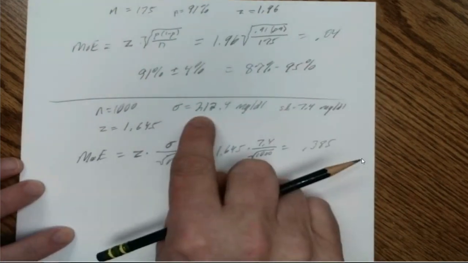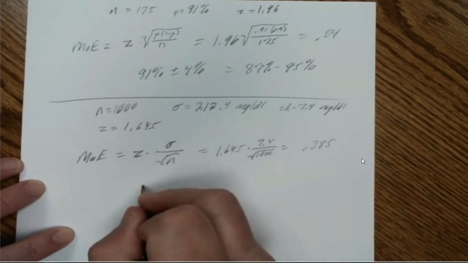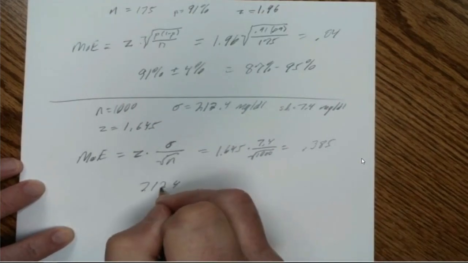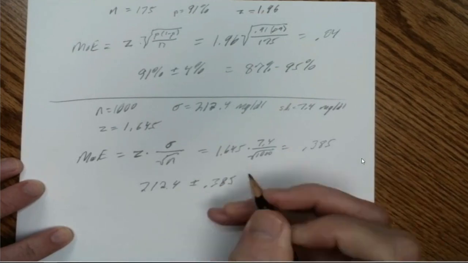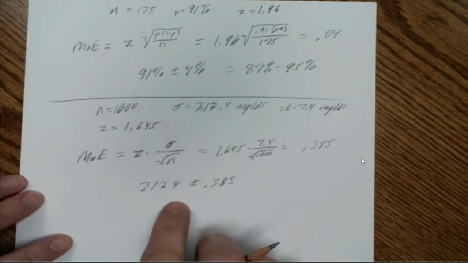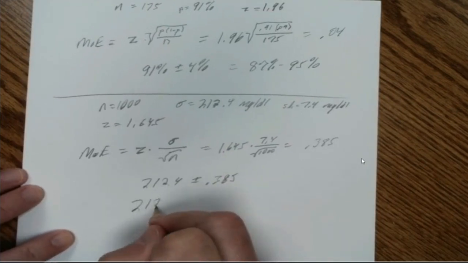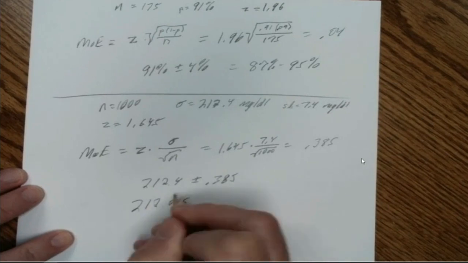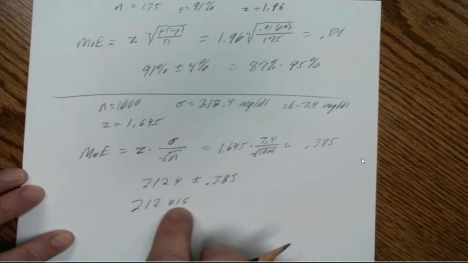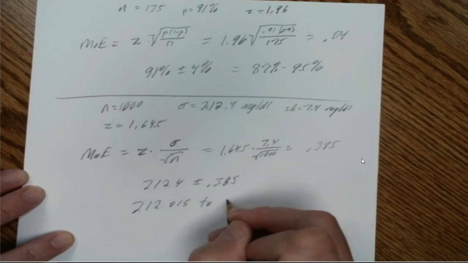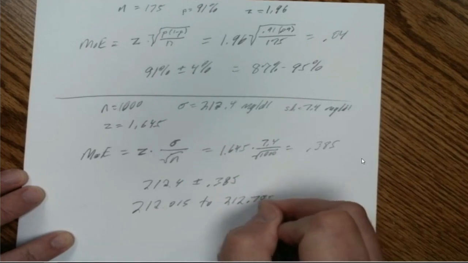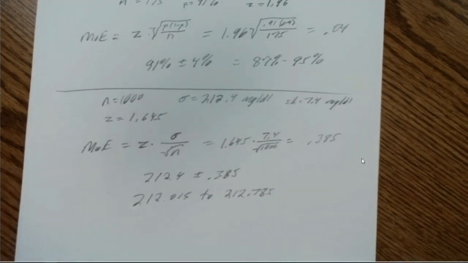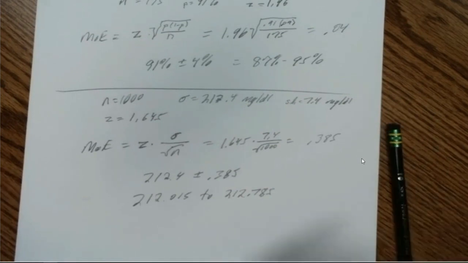So when we add that to what our mean was, 212.4 plus or minus 0.385, right? If it's minus, we're subtracting from that. So our answer is 212.015. And the high end, we would say it's adding that, 212.785. So that's an example using each of those two formulas for margin of error.